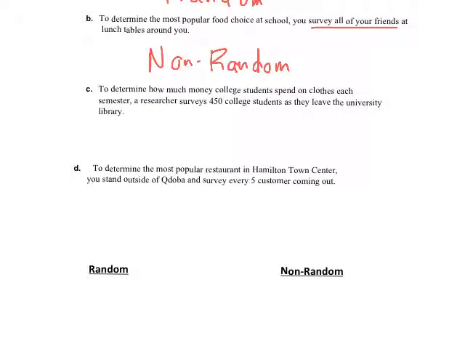So C says, to determine how much money college students spend on clothes each semester, a researcher surveys 450 college students as they leave the university library. Anytime they have locations in these questions, I always want to make sure and pay attention to that. So would surveying people leaving the library affect the kind of answer I would get on spending money on clothes? The answer here, I would say, is no. There are lots of different types of people that go to the library, so surveying outside the library about the cost of clothes is not really going to change that, so I would call that one random.